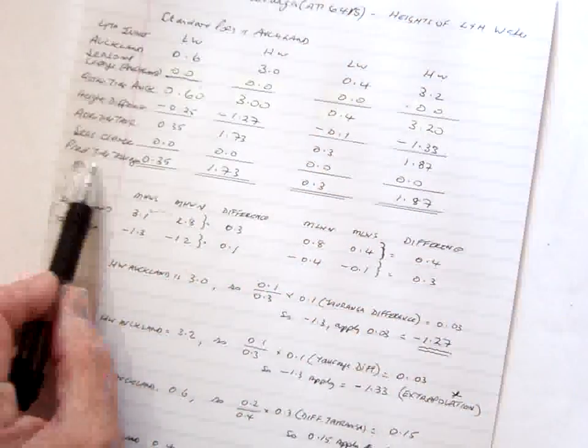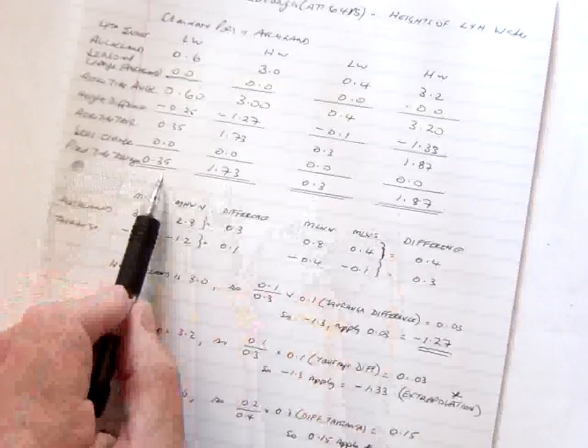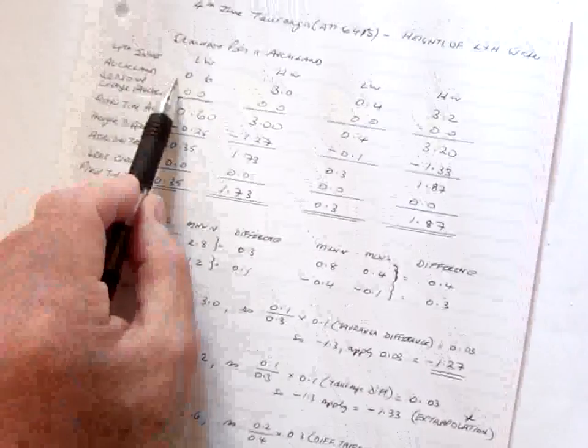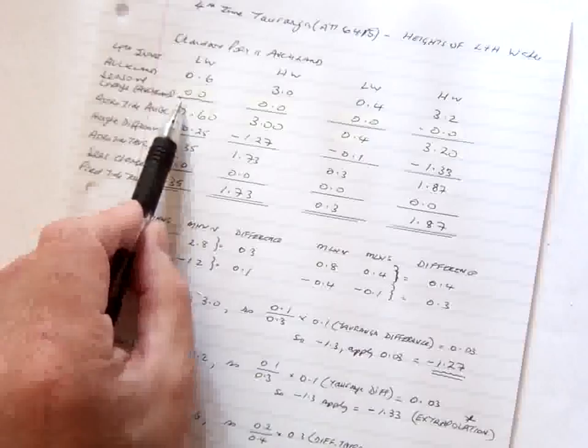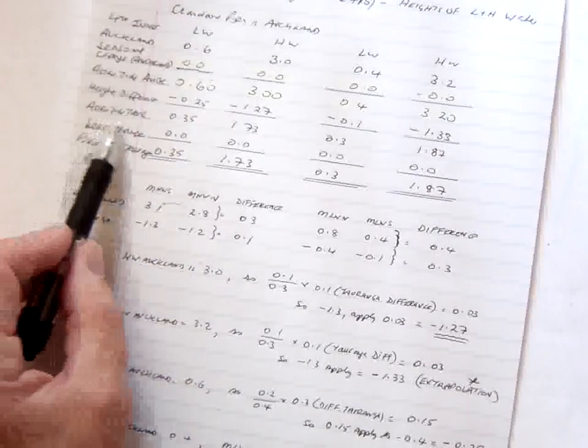So our predicted tides for Tauranga are now low water, high water, low water, high water, the values you see there. Initially we got the values for Auckland from the tables. We applied the seasonal change for Auckland, changing the sign. That gave us the astrotide for Auckland. We calculated the height differences by interpolation that we've got here. That gave us the astrotides for Tauranga.